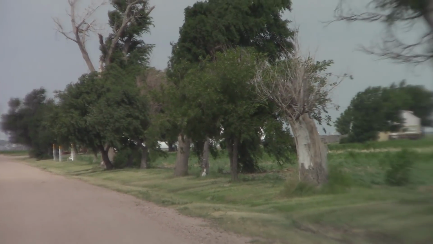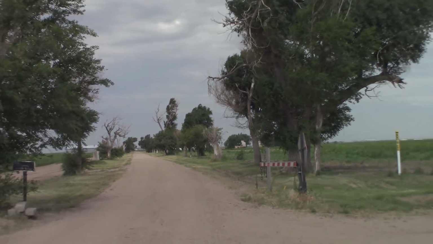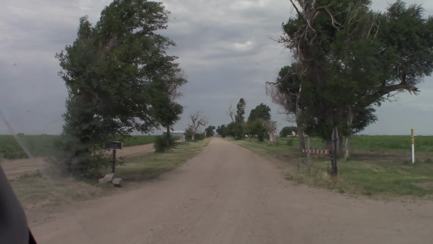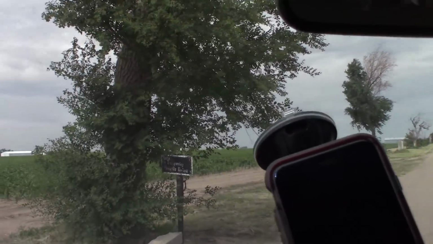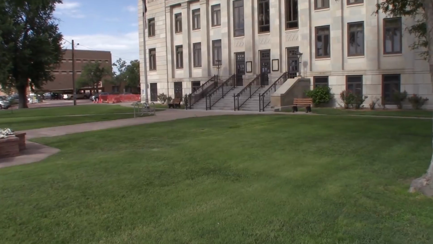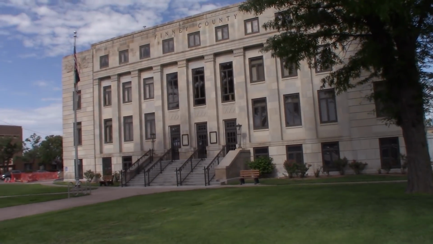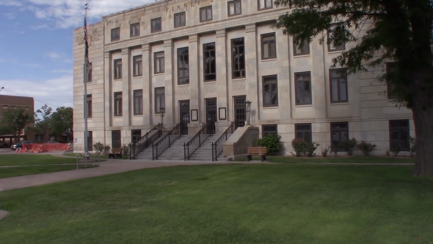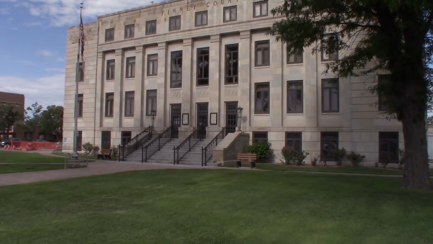So this is where it all happened, and in the movie they shoot all the scenes right here. Kind of an eerie thing. Now, this is the Finney County Courthouse. This is actually where the two killers were taken once they were captured. This is where they were actually tried.